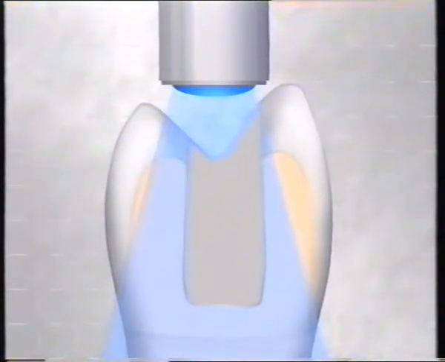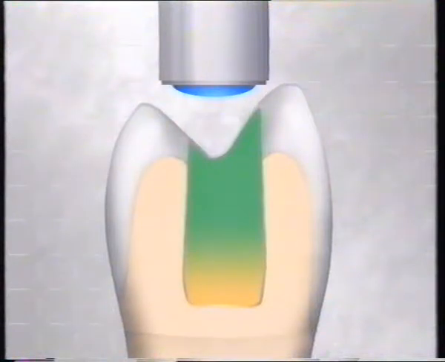A second problem can occur if too thick a layer is placed, for not only will the material shrink, but as composite acts as a barrier to the penetration of the light, it may not set much below the surface. This could produce a filling with a soggy bottom. This effect can be further aggravated by the use of heavily pigmented composite and an inefficient light source whose bulb is getting old or whose light guide is contaminated.